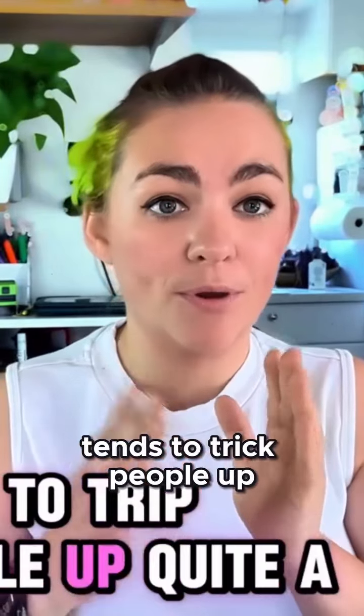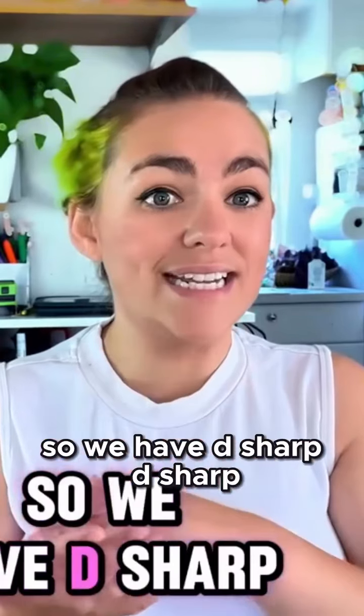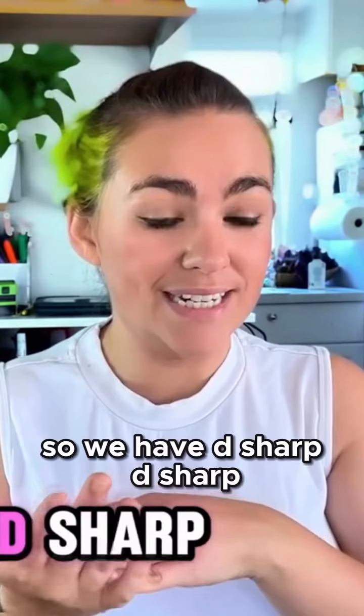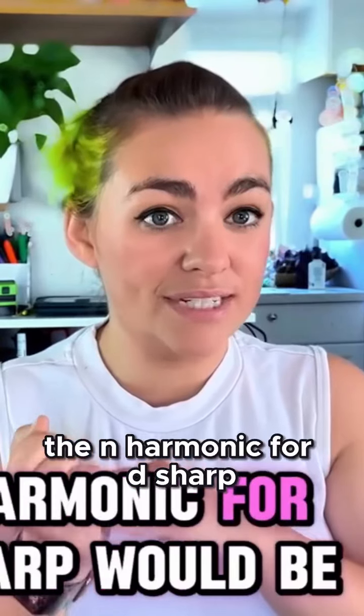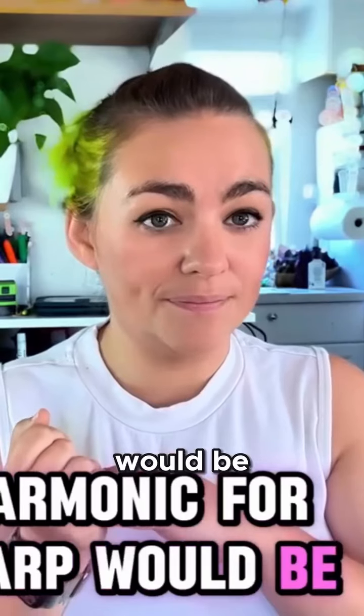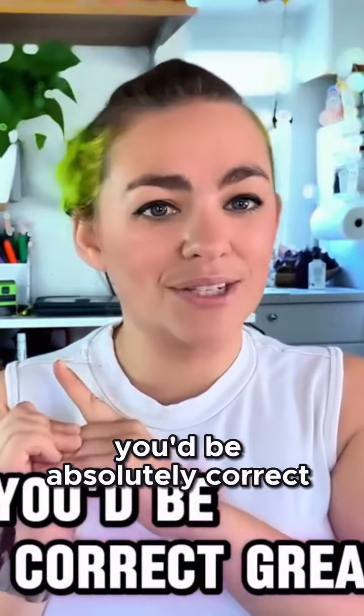Amazing job. Now the last one tends to trip people up quite a bit, okay? So we have D sharp. What do you think the enharmonic for D sharp would be? If you said E flat, you would be absolutely correct.